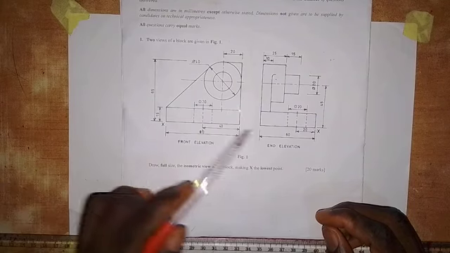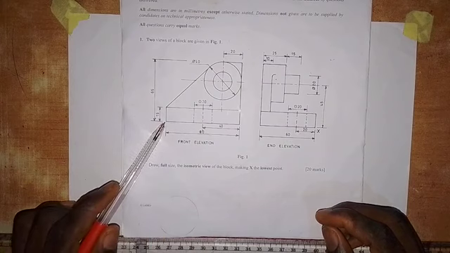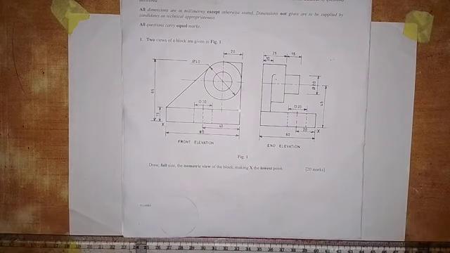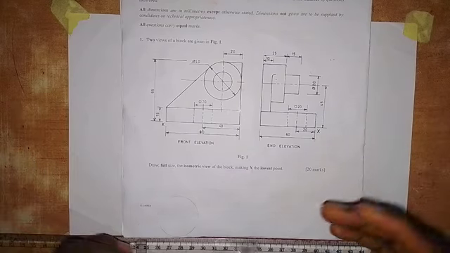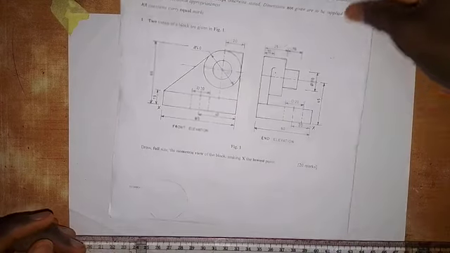Now the lowest point on the end elevation is here. The lowest point on the front elevation is here. So we are going to make use of these given dimensions to make the isometric view of this object. So now let's go and see how it can be done.